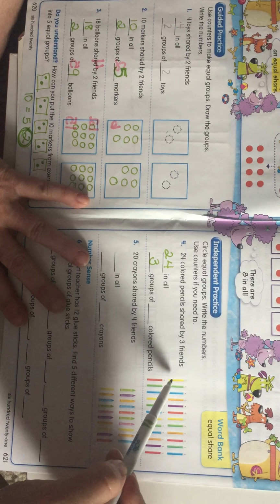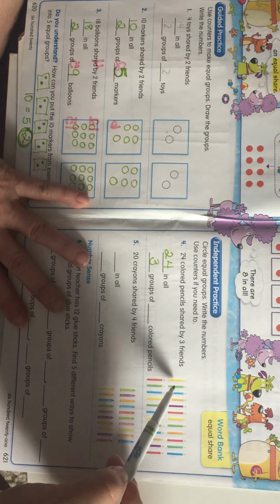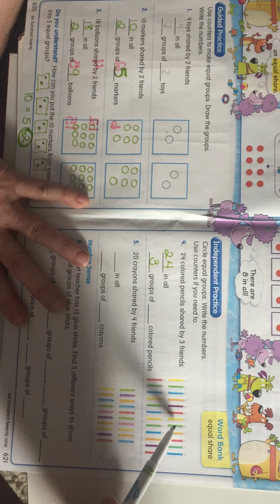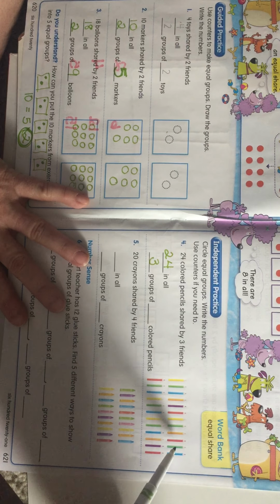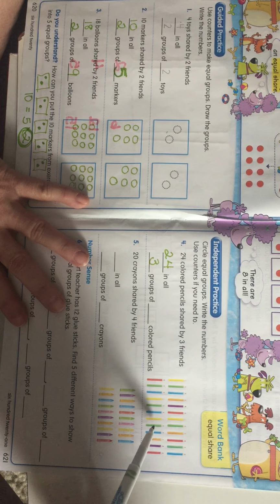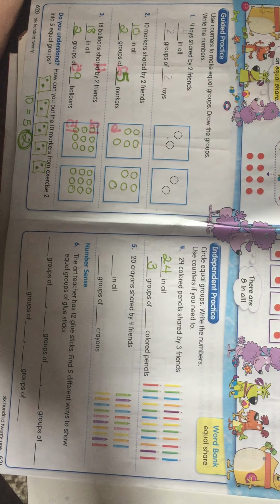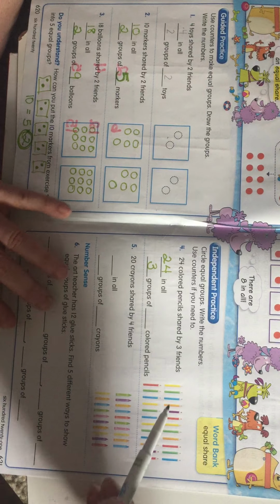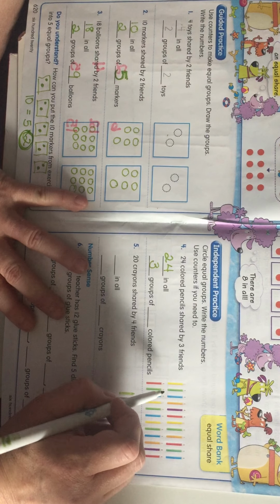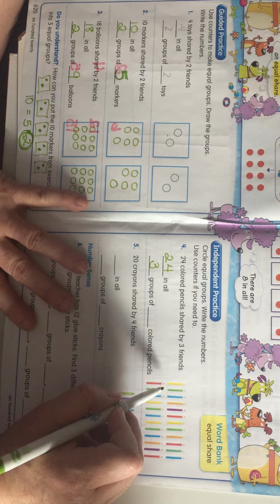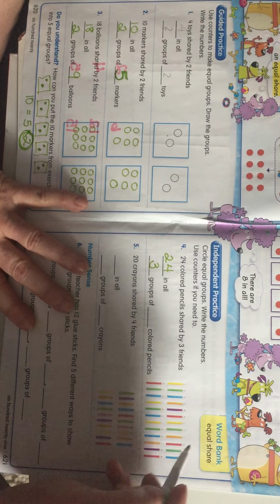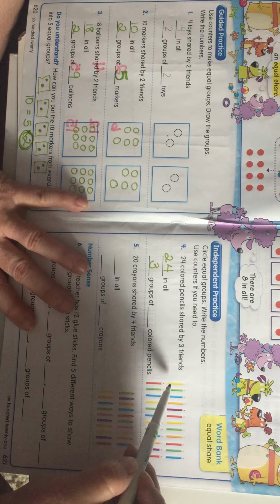So I've got 1, 2, 3, 4, 5, 6, 7, 8, 9, 10, 11, 12, 13, 14, 15, 16, 17, 18, 19, 20, 21, 22, 23, 24. Okay, so how can I group these?